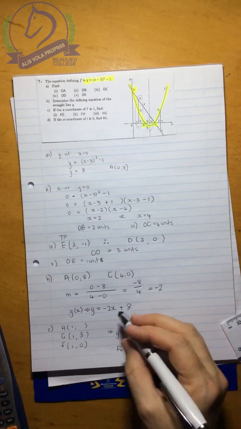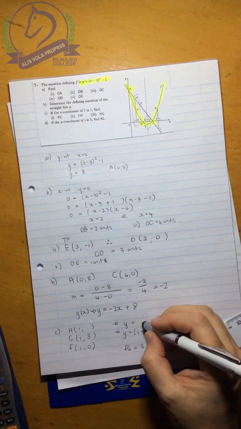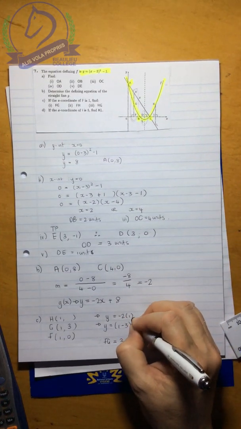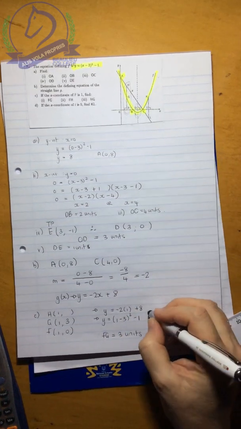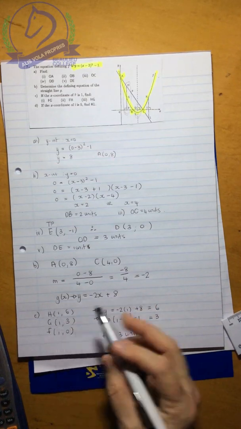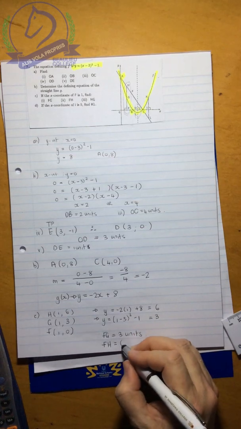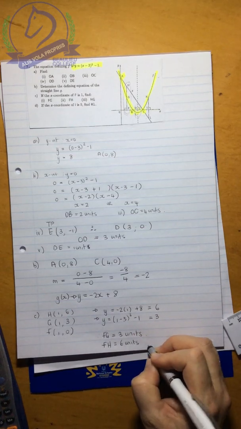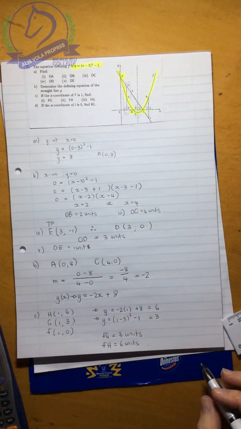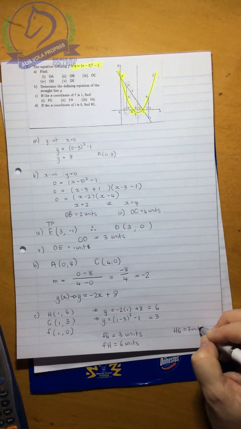H, I know, is on the straight line. And I just said the straight line is minus 2x plus 8. So if I have minus 2 times 1 plus 8, it works out to be 6. So from F to H, I will have 6 units. And then they ask me what is the distance from H to G. So H to G is 3 units.